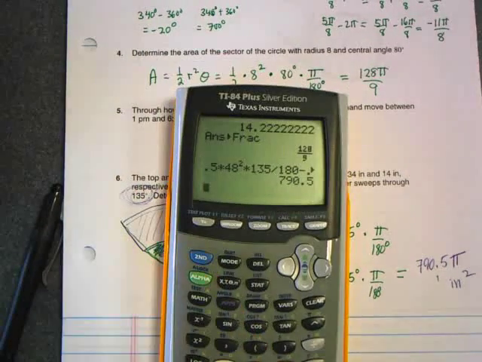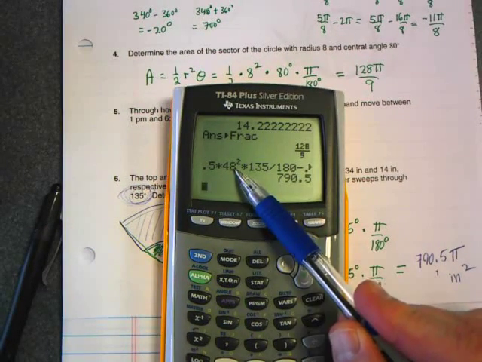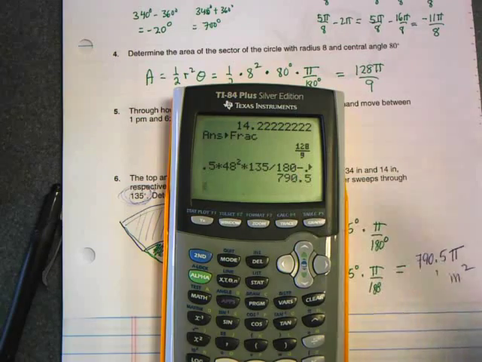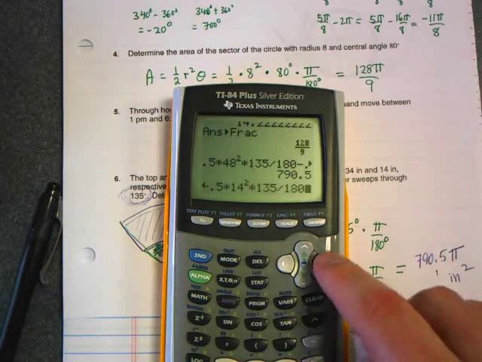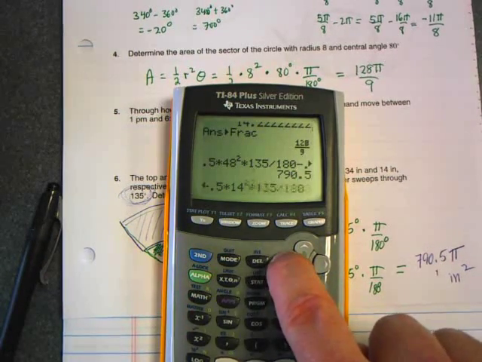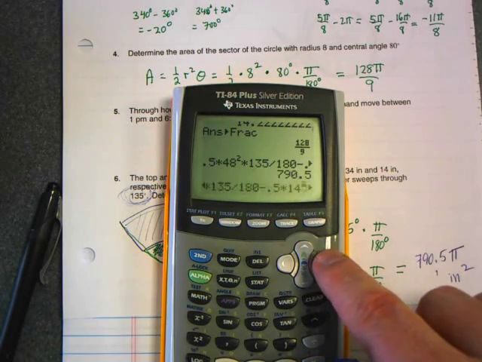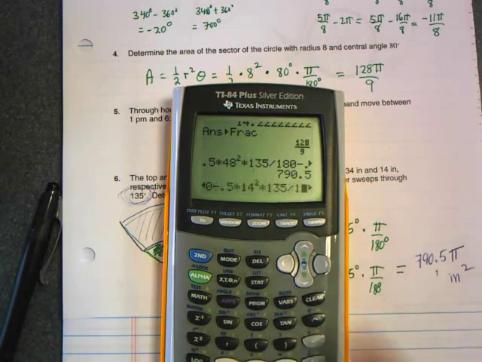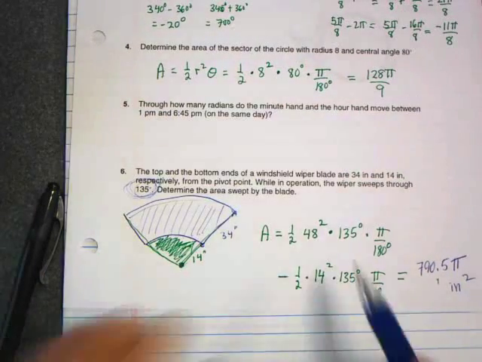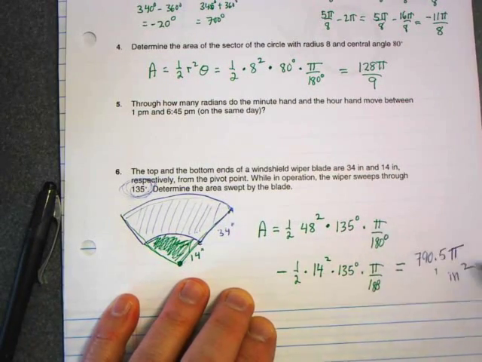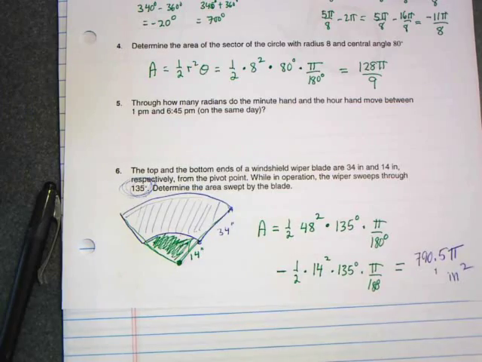So I did it all at once. I took the 0.5 times 48 squared times 135 over 180, and then minus the 0.5 times 14 squared times 135 over 180. So I did all the arithmetic at once except for the pi's. Threw a pi on the end.